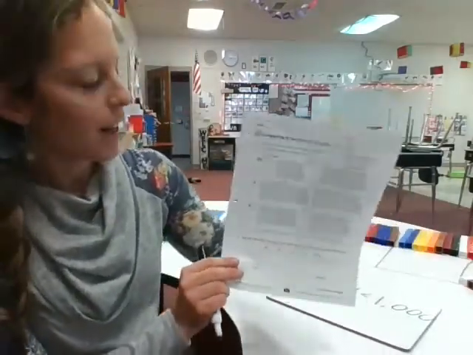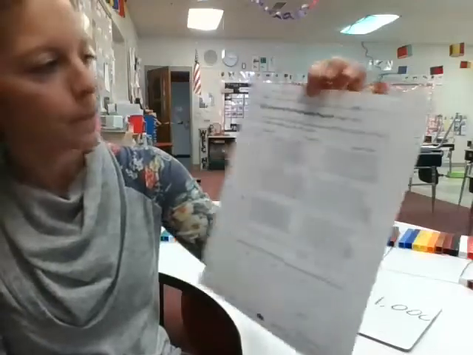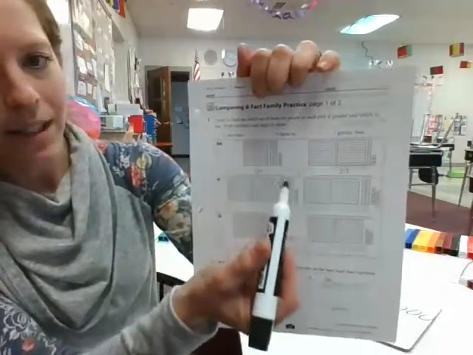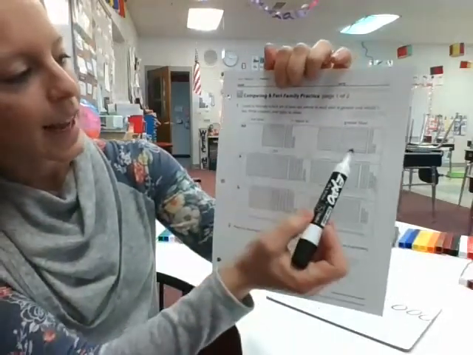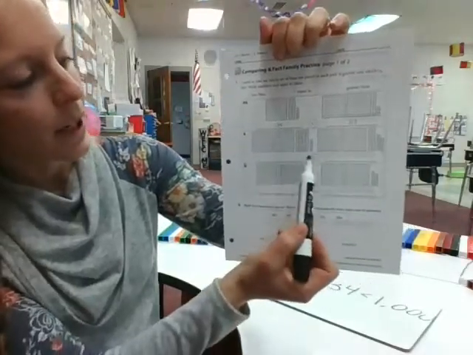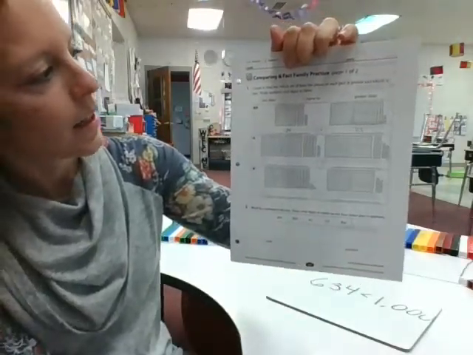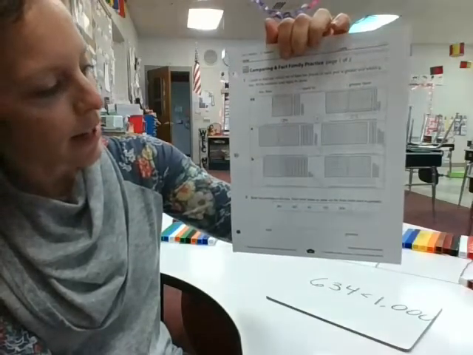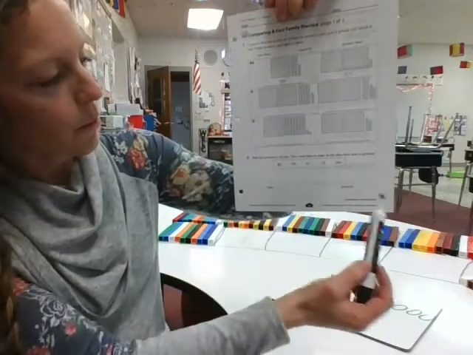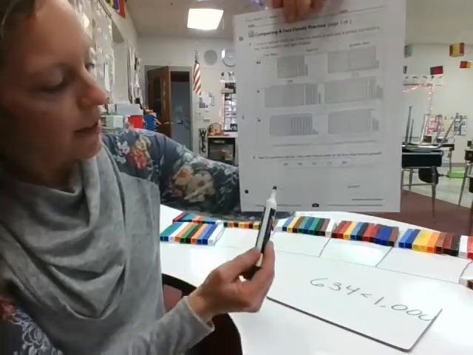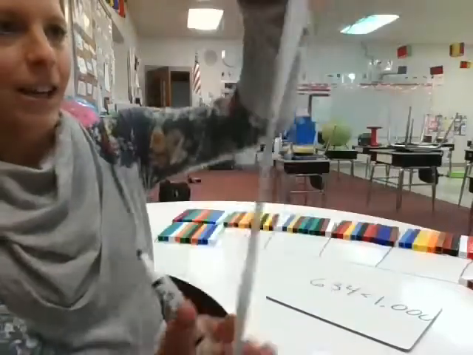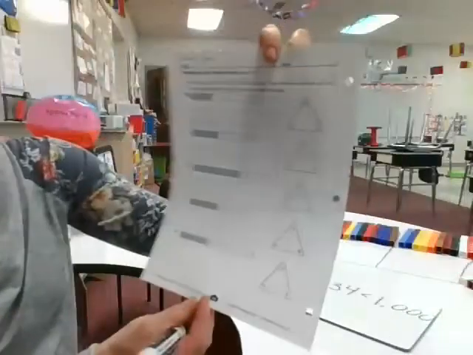Okay, now what's assigned to you in Seesaw and in person is the comparing and fact family practice page. You will see these little squares like the Unifix cubes and count them out by hundreds, tens, and ones, just like we did. You'll write the number and compare. Show the sign, whether it's greater than, less than, or equal. Down here, you need to put the numbers in order from least to greatest. And on the back is something new.